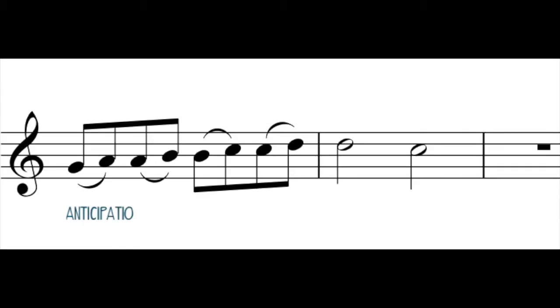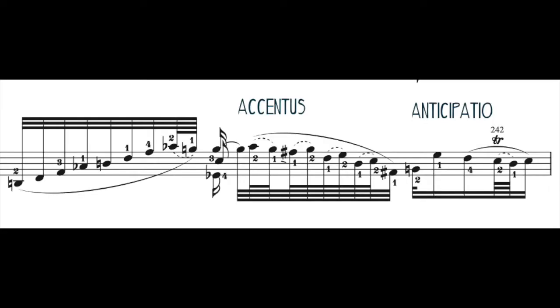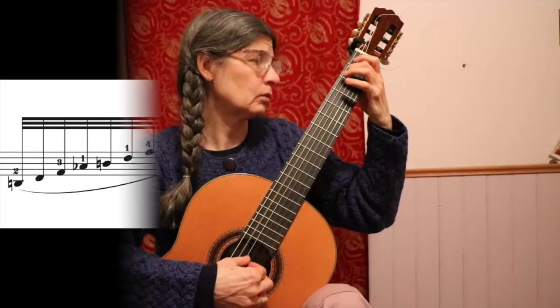And some of them, like anticipatio, made their way into our non-harmonic tone vocabulary. And there's also the syncopated version of the anticipatio. And actually, Bach uses a syncopated version of the anticipatio and the accentus side by side in the Adagio from the G minor sonata.